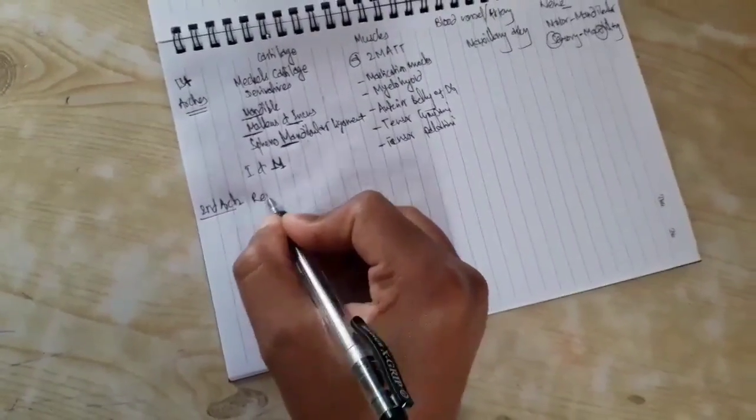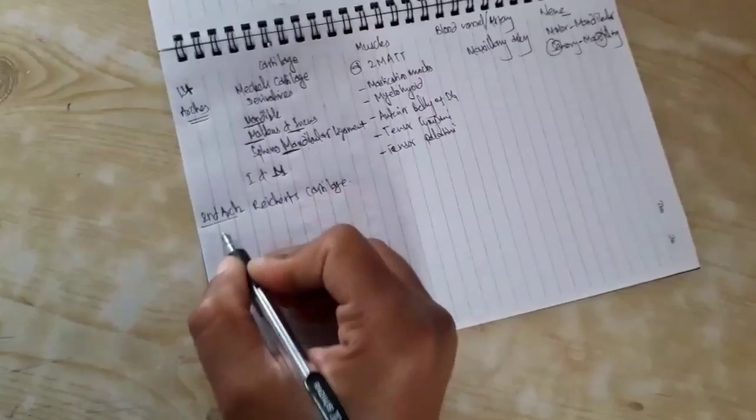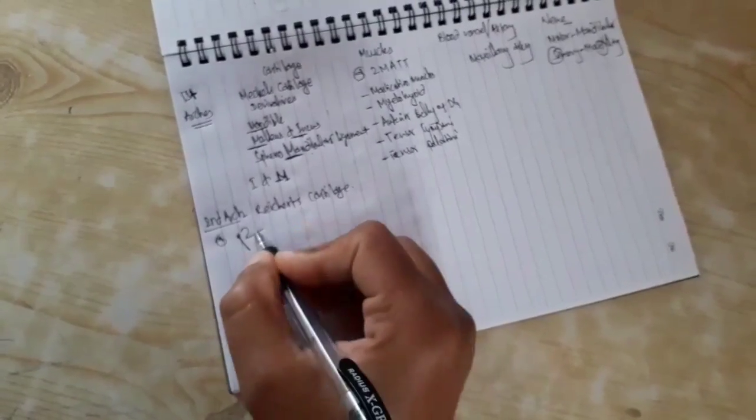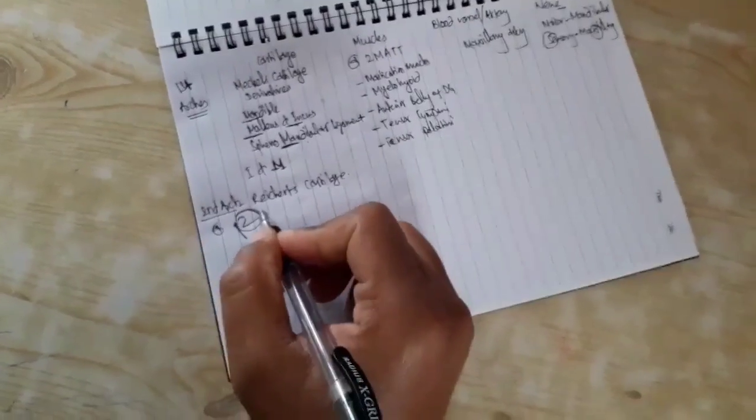The embryonic cartilage is Reichert's cartilage. To remember this, we can write 2 and R. This is R. Therefore, in R there is 2. Reichert's cartilage is second arc derivative.